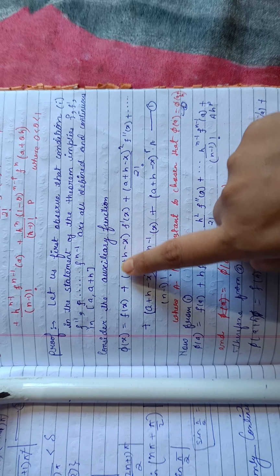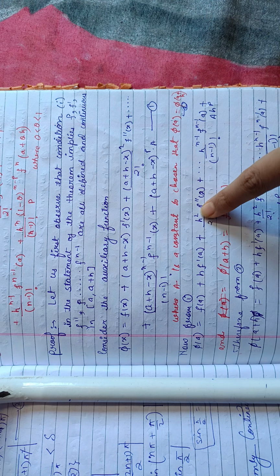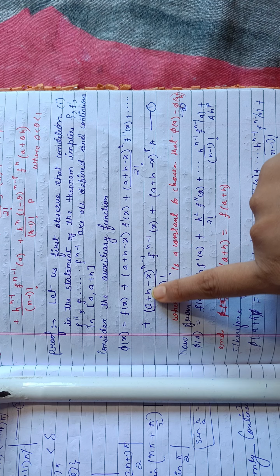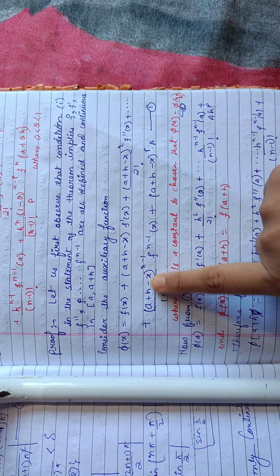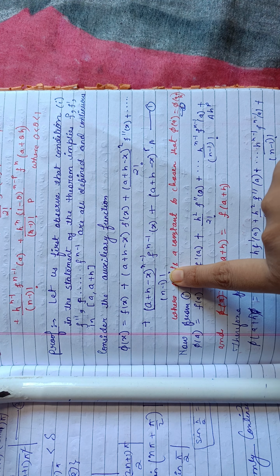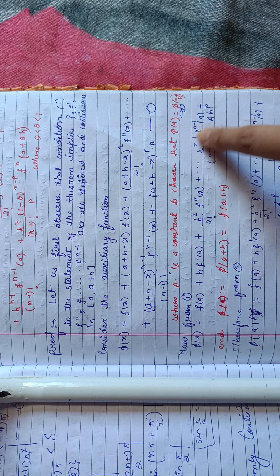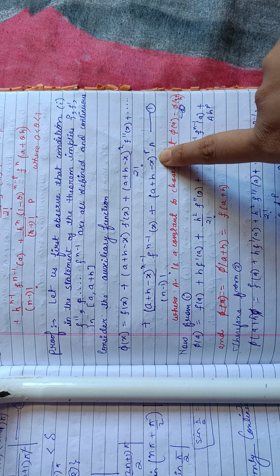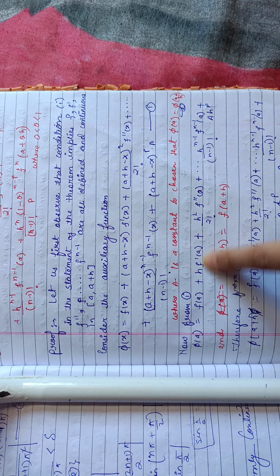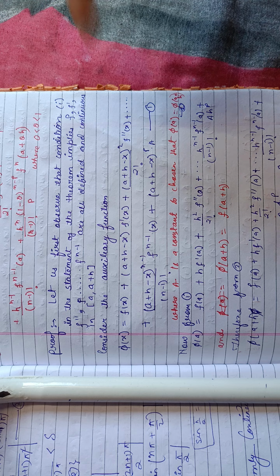Now here the a will get cancelled and you will be left with h f dash a, h square by 2 factorial f double dash a, till the last term, that is (a+h-a), so it will get cancelled, h upon n minus 1 factorial f to the power n minus 1 of a, plus, now you will be left only with h to the power p and A. This is the expansion after replacing x with a.